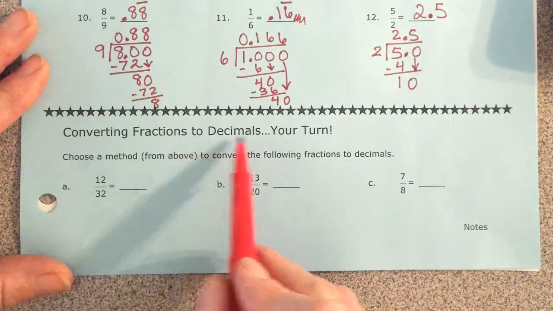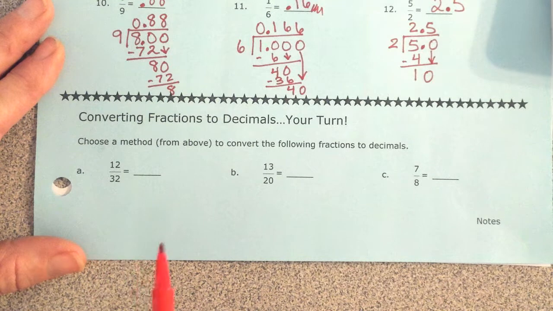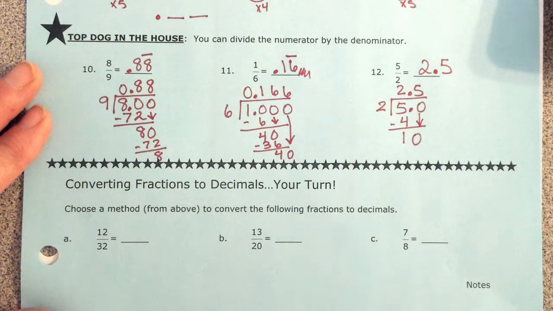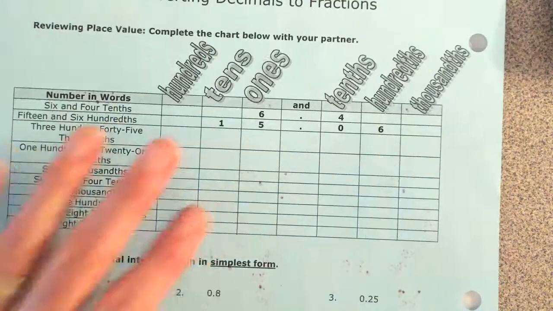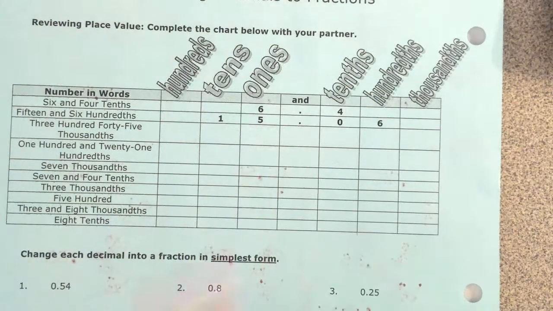Now what I want you to do is convert these fractions to decimals. So first see, is it a benchmark? Is it a number that I can reduce to a benchmark? Is it a number that maybe could build to 10 or 100? Or is it something I've got to do top dog in the house? So remember, you want top dog in the house last because this took the most amount of work. All right, good luck. And then on the back, go ahead and fill in your hundreds, tens, ones, tenths, hundredths, thousandths. Use a pencil in case you make a mistake. We'll go over this in just a little bit.